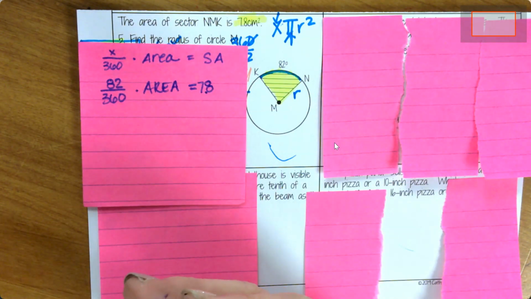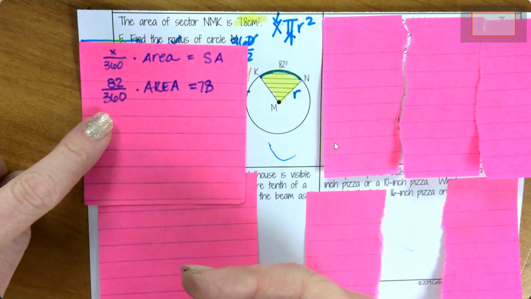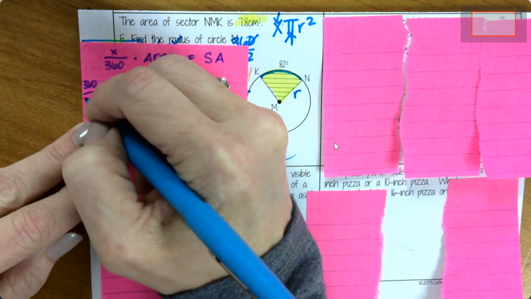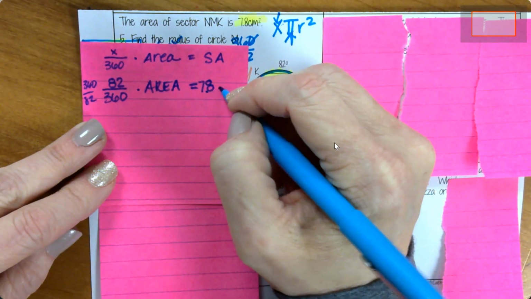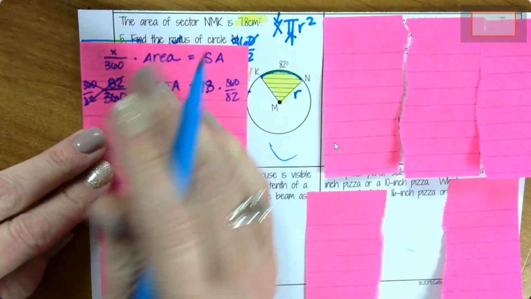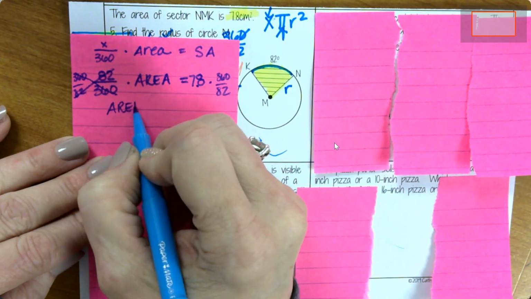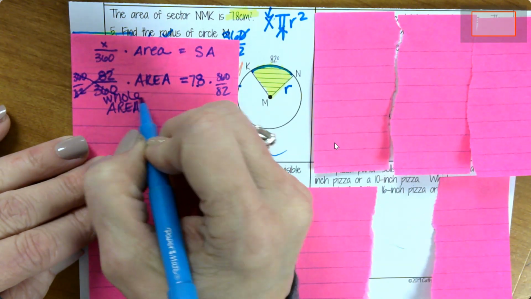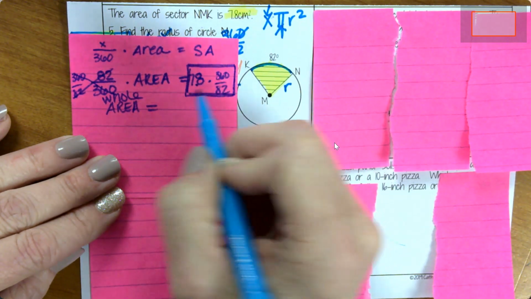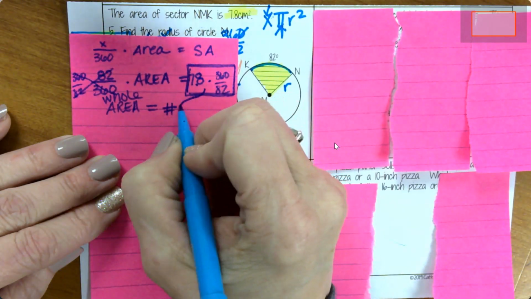So how can I get rid of that fraction? You want to get a fraction to go away, what do you do? Yep, so 360 over 82 on this side, 360 over 82 on that side. And then these go away. I think we talked about this one yesterday in class. So you end up with the area of the circle. This is the whole area, by the way. And you could put all of that in your calculator and get a number.